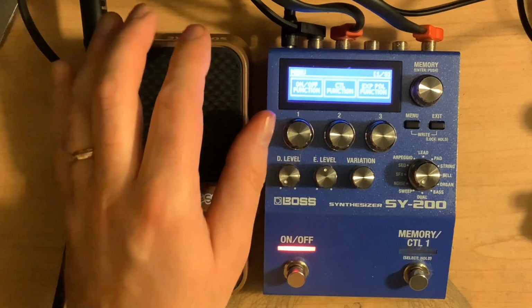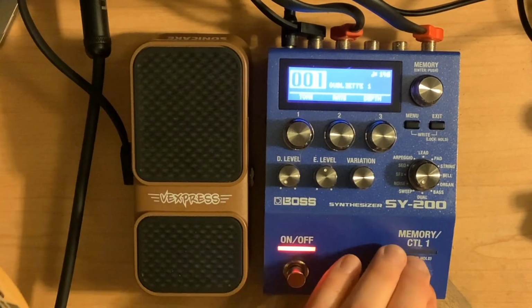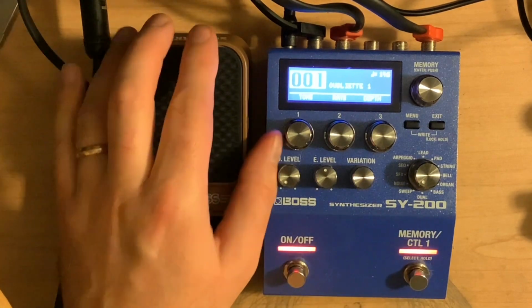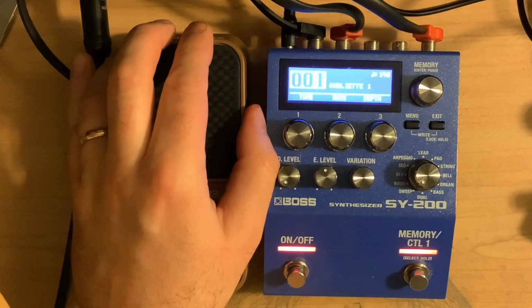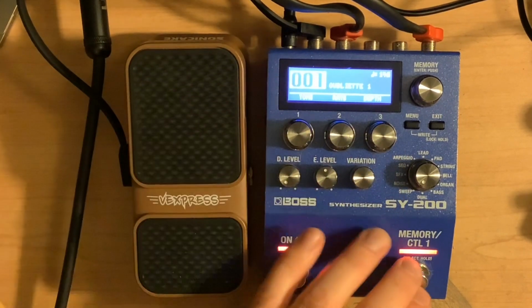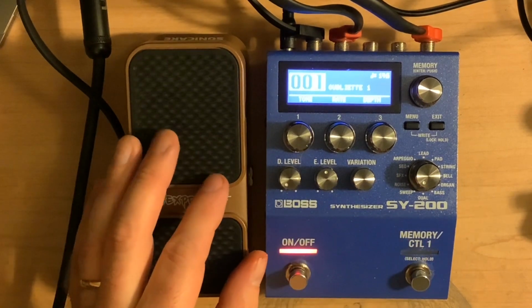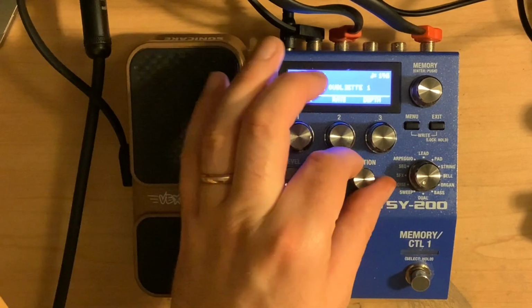Just kind of dial it in there. And if we do a control hold on. It's cool. I don't know how usable that sound right there is. Let's go to the next variation.